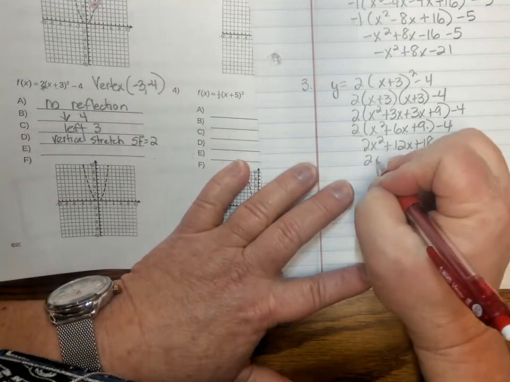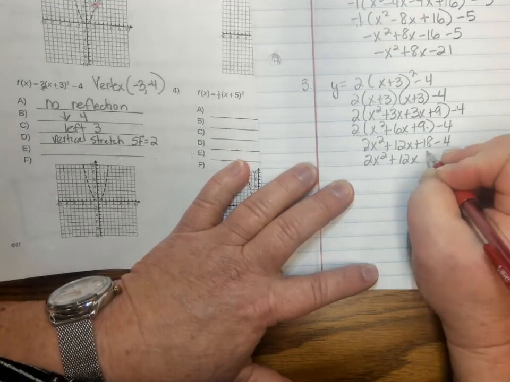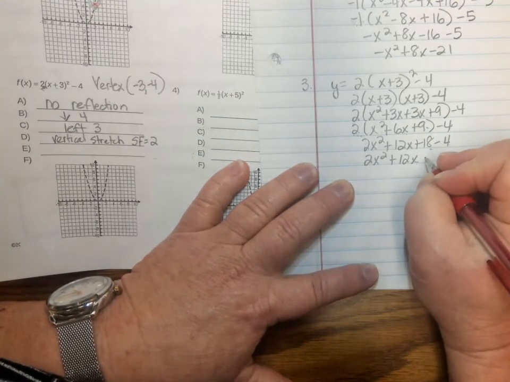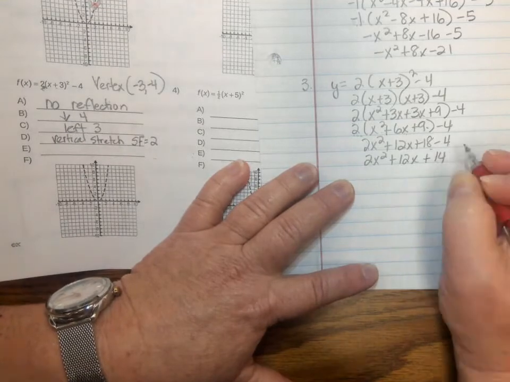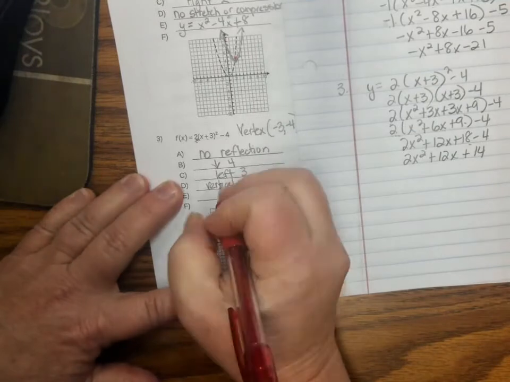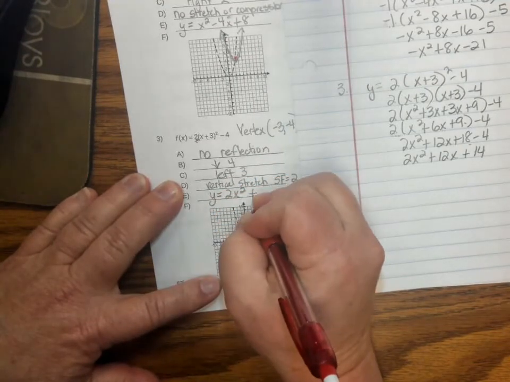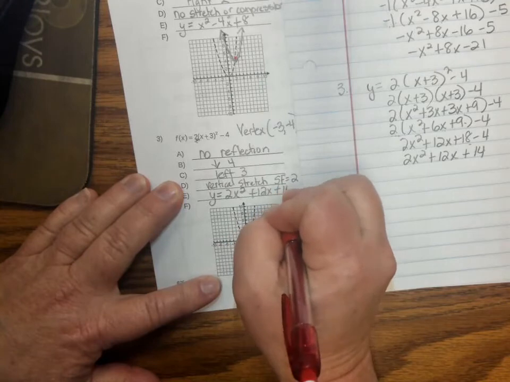Alright, now I need to combine my like terms there. 2x squared plus 12x, 18 subtract 4 is going to give me plus 14. So I'm going to come over here and write my equation using y equals 2x squared plus 12x plus 14.